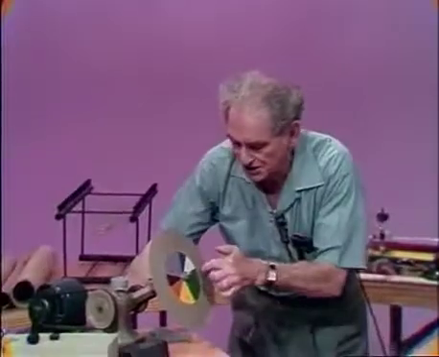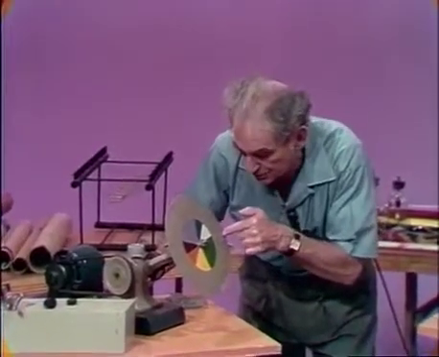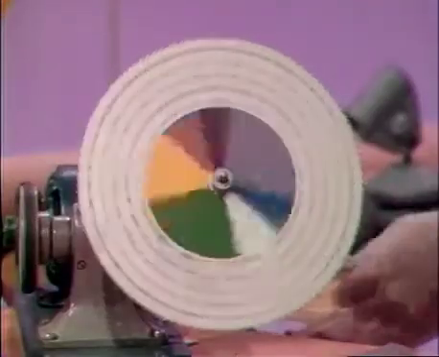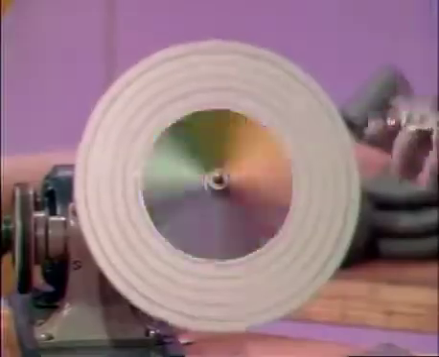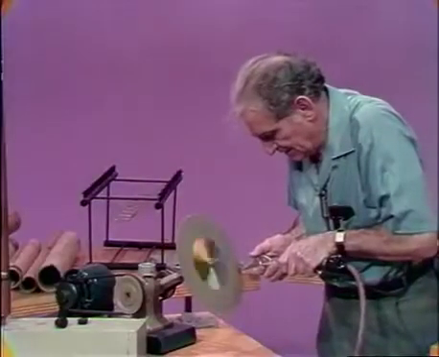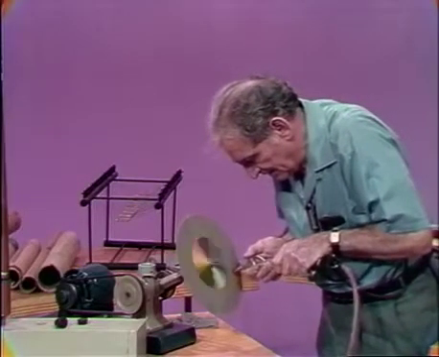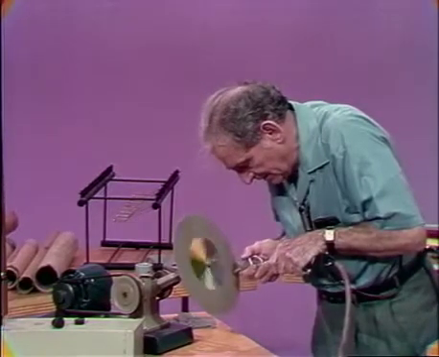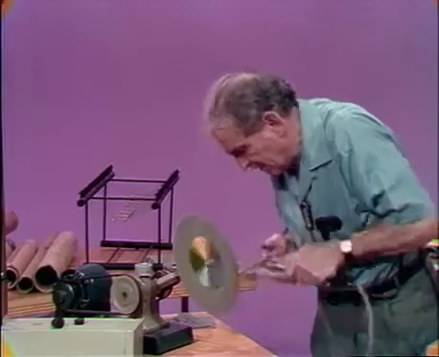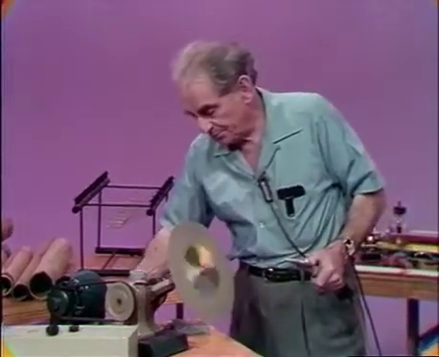Watch me. I'm going to rotate this at a certain speed and drive a stream of air through successive rows of holes. Watch this now. Watch this. Watch. Now I'm going to go faster.